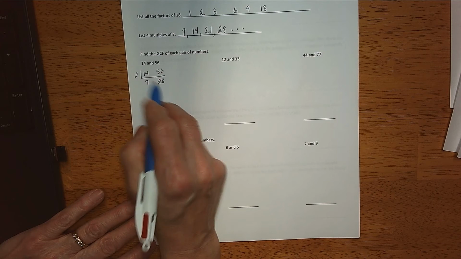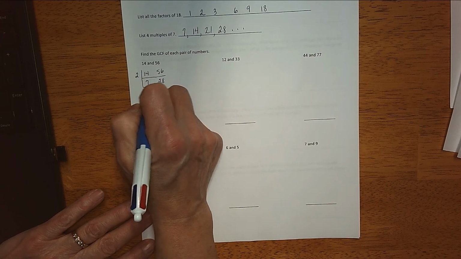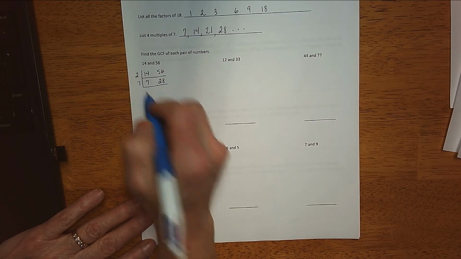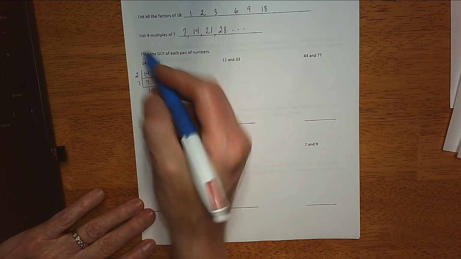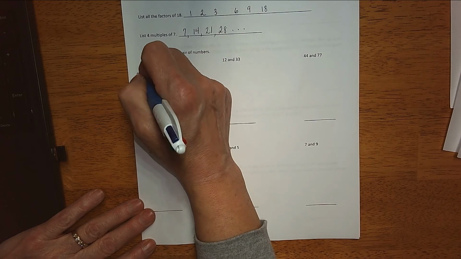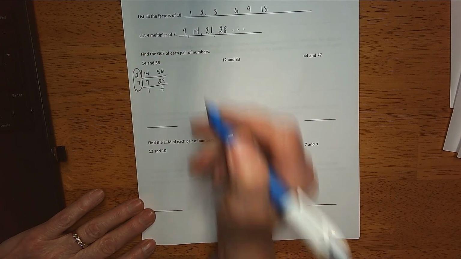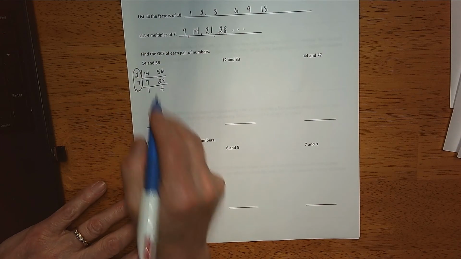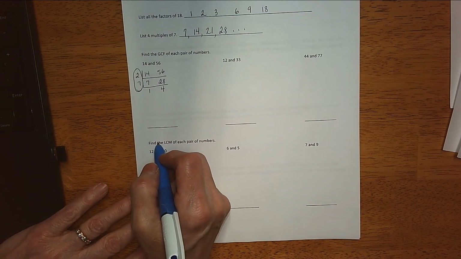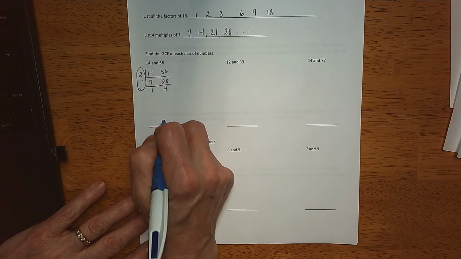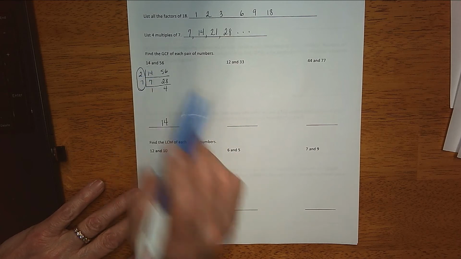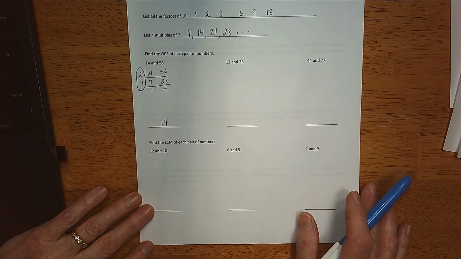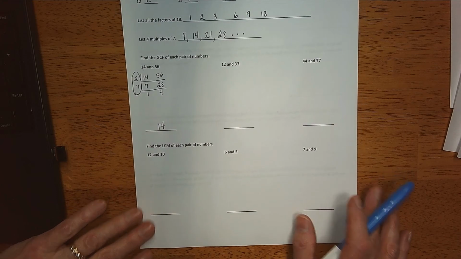Both of these can be divided by 7, and so I do that. 7 divides into 7 once, and 7 divides into 28 4 times. For greatest common factor then, I take these 2 numbers along the side, numbers only, and multiply them together. And so the greatest common factor for 14 and 56 is 14. Also a little trick is if one of the numbers divides evenly into the other number, then you know that the greatest common factor is the smaller of the 2 numbers.